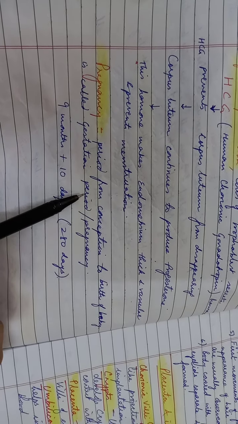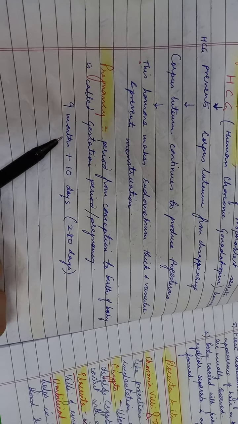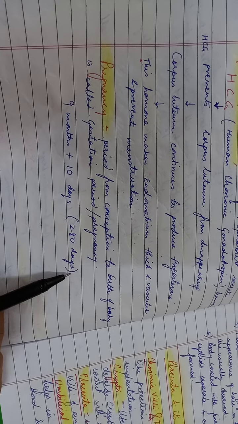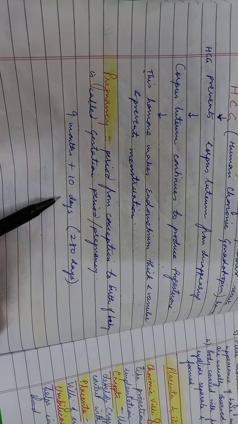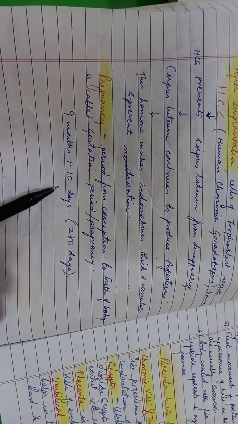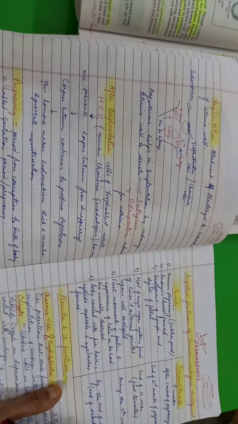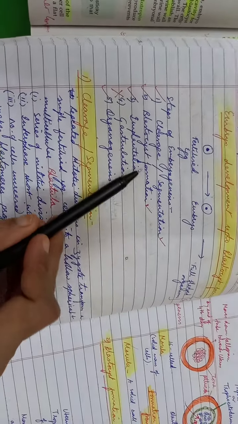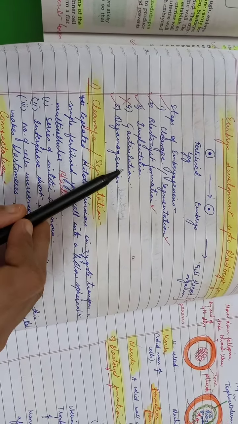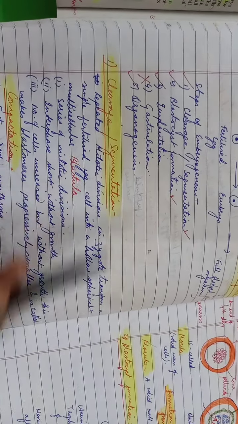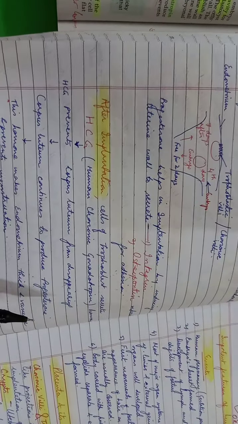This is also called the gestation period, and it's a period of 280 days, roughly 9 months, that is 270 days plus another 10 days, right? So, this is all about implantation. That is, this point is over. The gastrulation we don't have to do. So directly we'll come up to organogenesis.